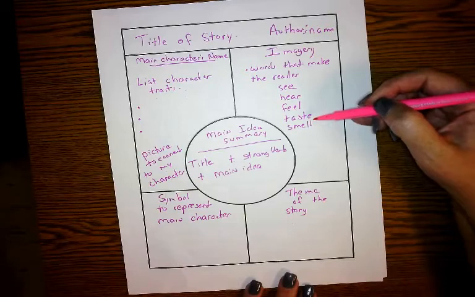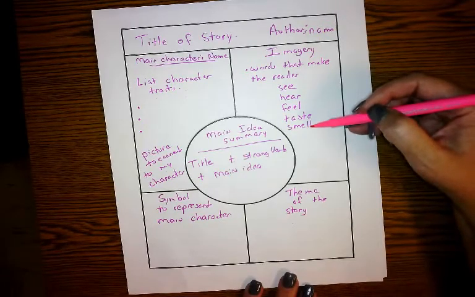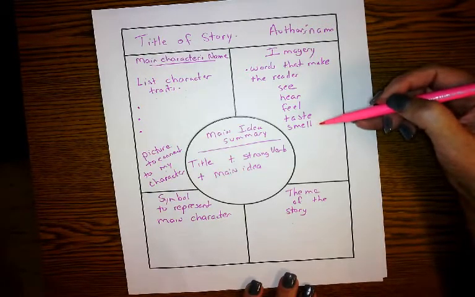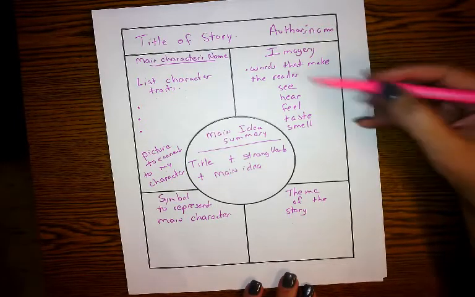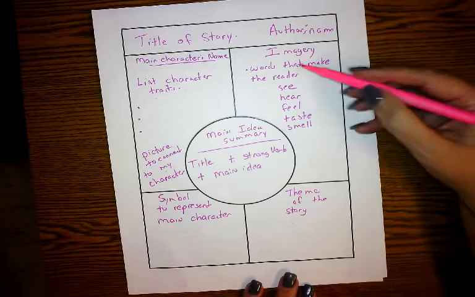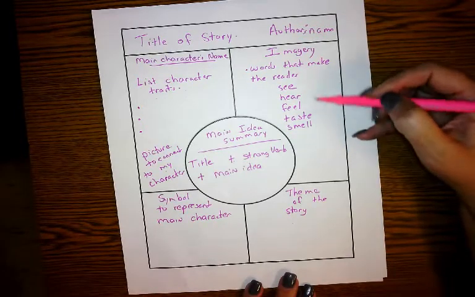Okay, something like that. And then smell, same thing. I do not smell a skunk, but I could say my nose wrinkles as the odor wafted through the air. Okay, that's imagery.